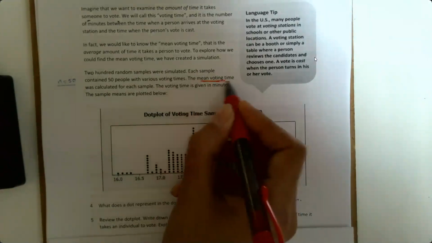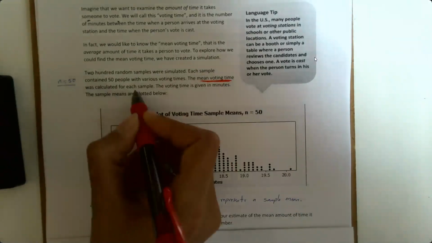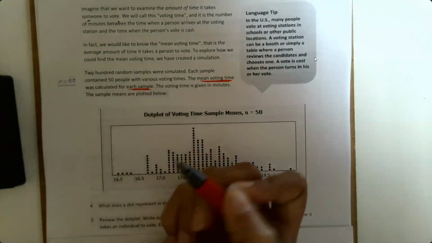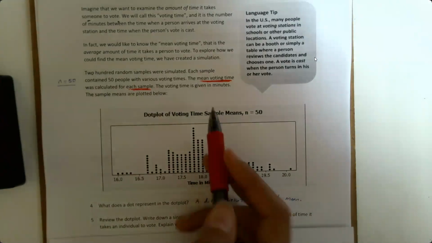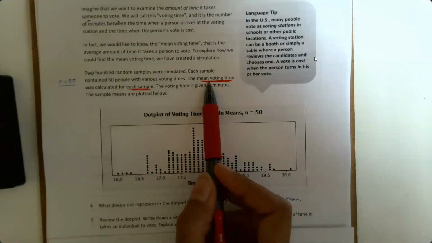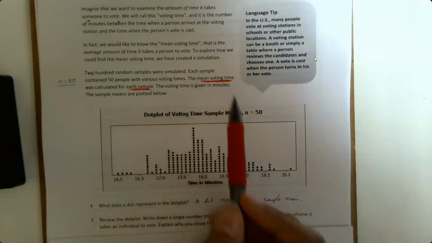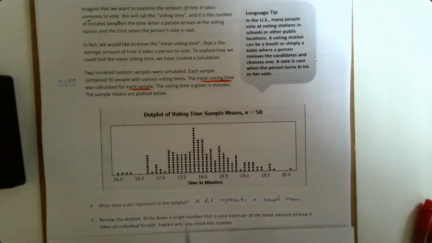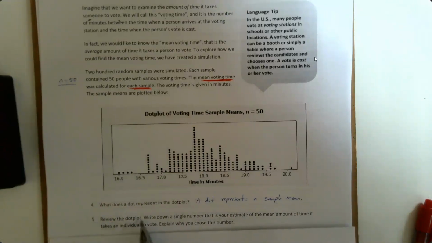Mean voting time in each sample. Each dot represents the mean voting time in each sample. So these are the frequencies and these are the time in minutes. Question 5 says, well, now review the dot plot.